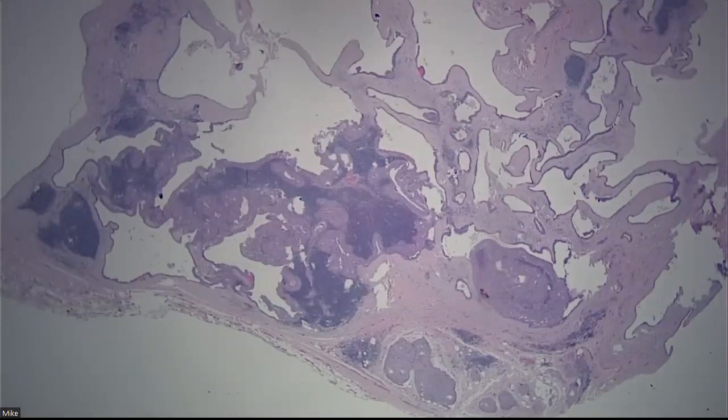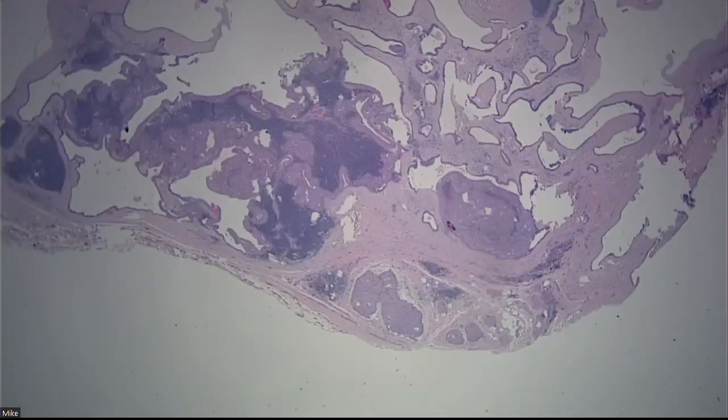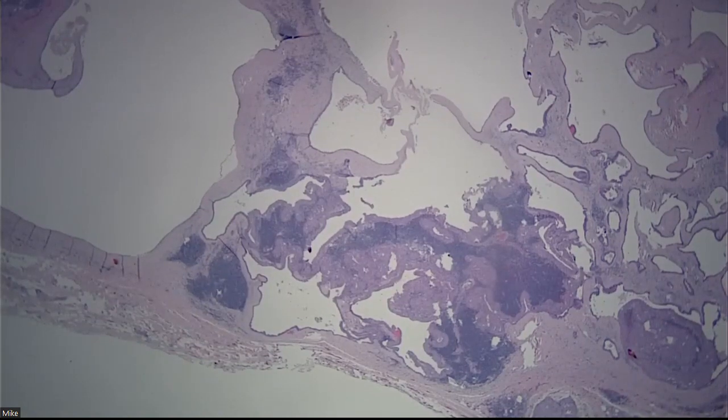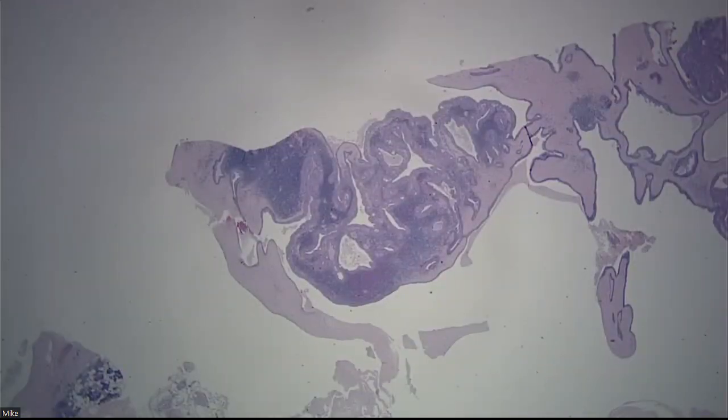Yeah. And so we know that you can get oncocytic metaplasia of ducts in the salivary gland from reactive processes. So whether this is cystic oncocytic metaplasia with lymphoid stroma, or whether this is really a tumor, I don't know, but just things to keep in mind for the future.